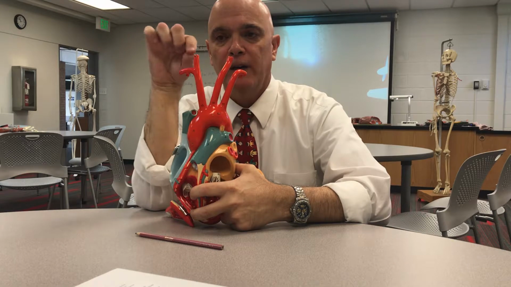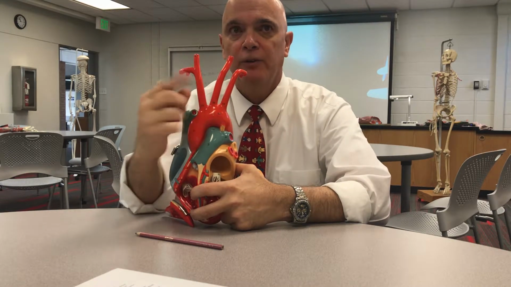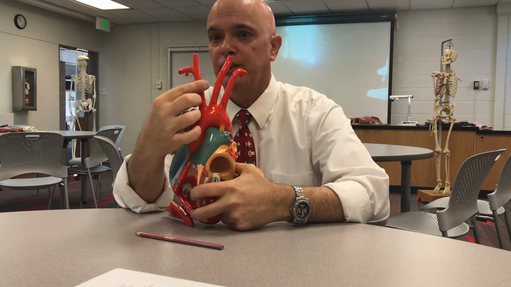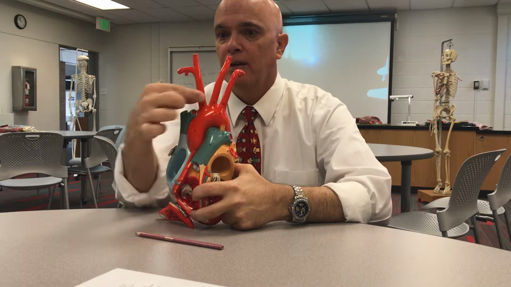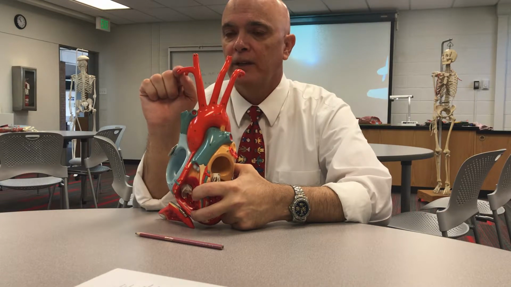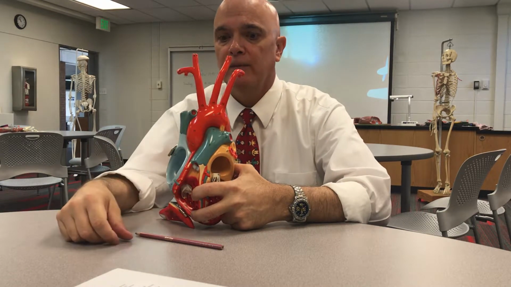Where's the right common carotid, right subclavian? Right here. We have the brachiocephalic artery, which is only one. It's only singular on the arterial side, paired on the venous side. Brachiocephalic artery, right subclavian, right common carotid.